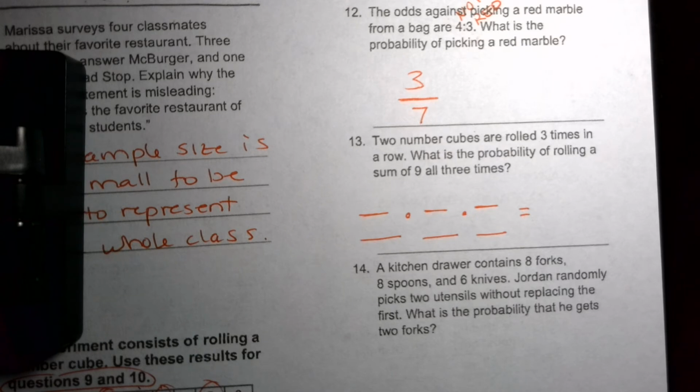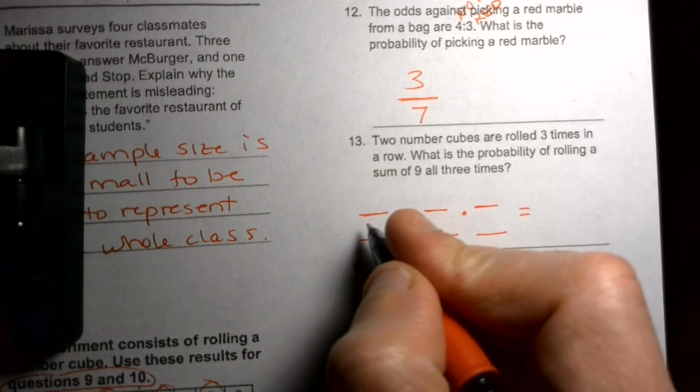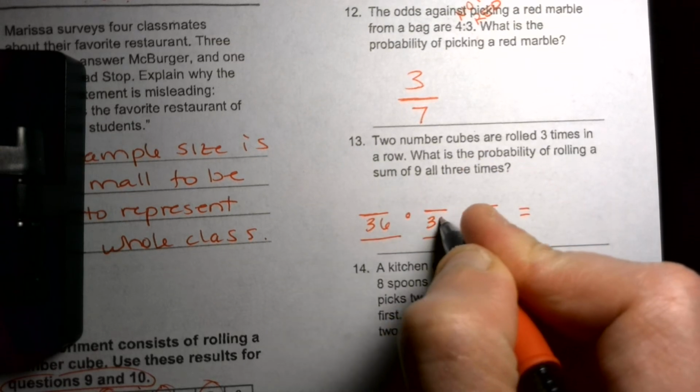I can't remember the page now. I helped somebody with this today. There is a page in your book towards the end of the last chapter, like 10.7 maybe, or 10.6, and it lists all the different possibilities that you could get for 2 die. But I will just tell you, it's 36. There's a total of 6 possibilities on one and 6 on the other. 6 times 6 is 36. So our total in all of these is 36.